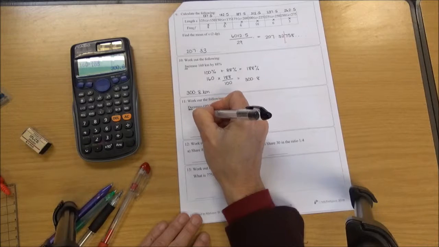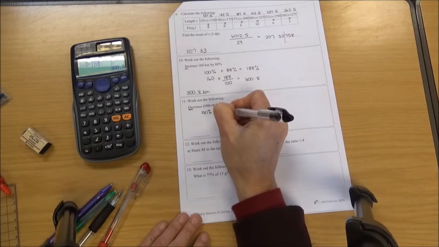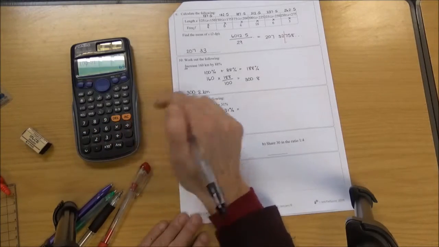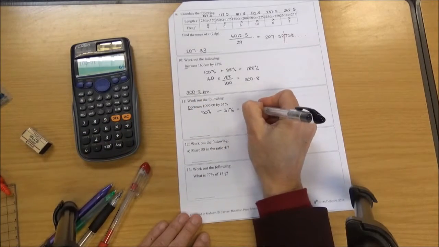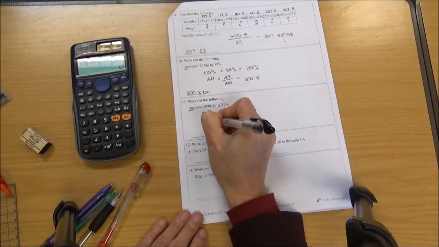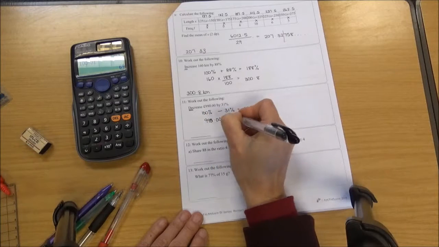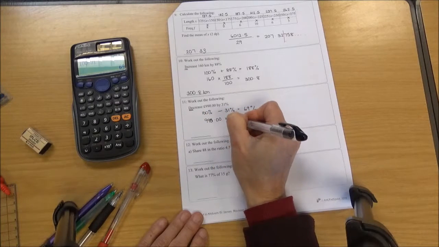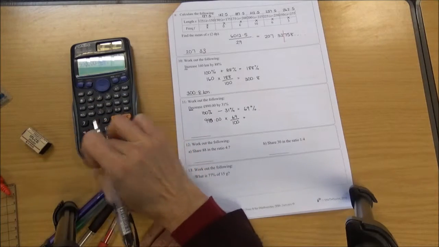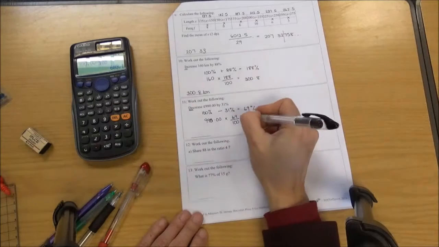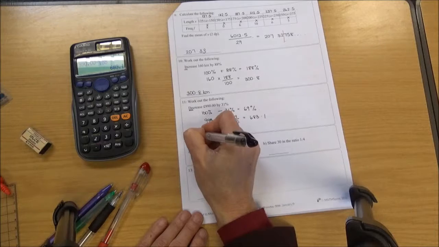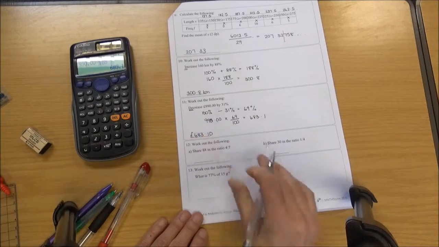Decrease means I start with 100% and I subtract my percent. That leaves me with 69. My amount is 990.00 multiplied by the percent, which means over 100. Gives me 683.1. £683.10.